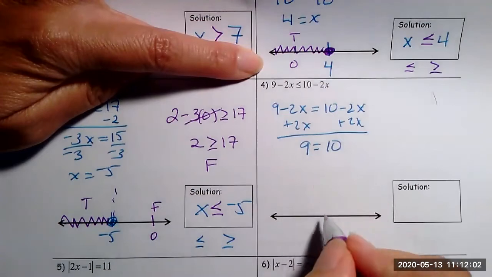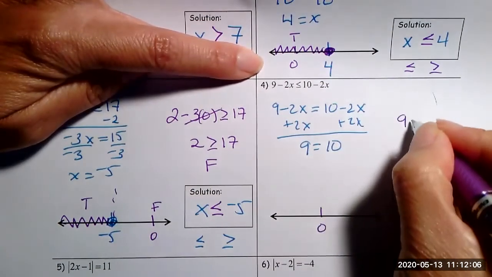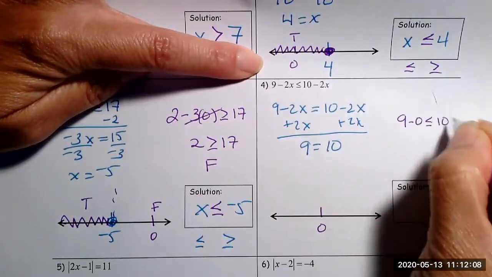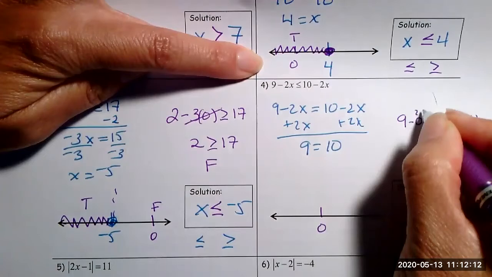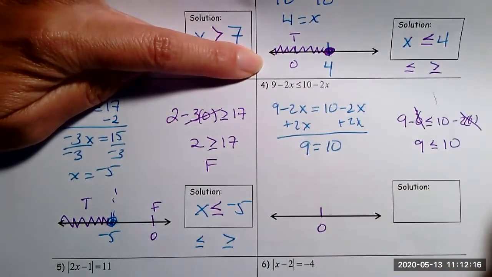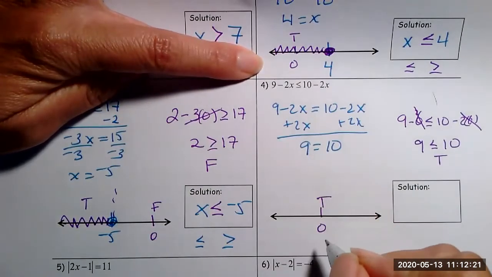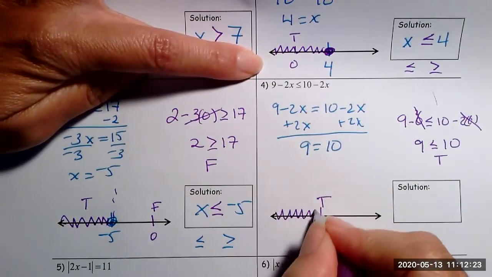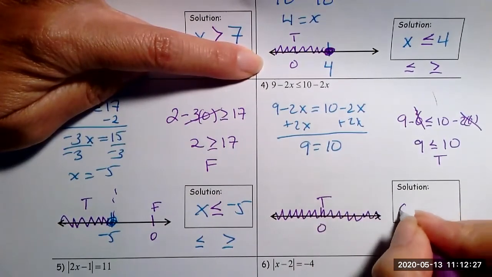I'm still going to test a point. So on my number line, I'm going to test 0. So 9 minus 0 less than or equal to 10 minus 2 times 0. Either way, it's 0. These go away. So is 9 less than 10? That is true. So this is true. There are no sides to this. In this case, it's the entire number line. So my solution is all real numbers.